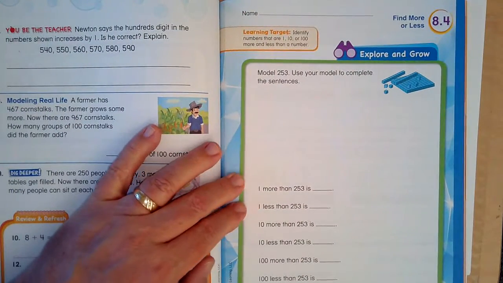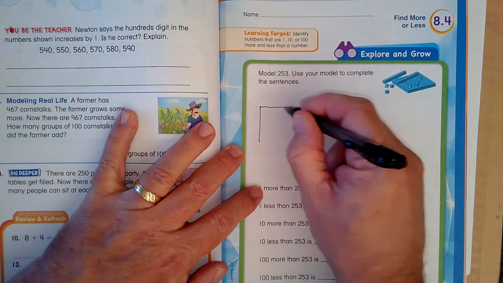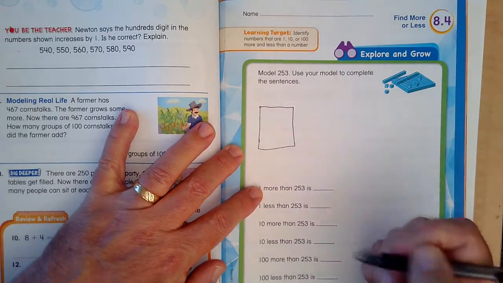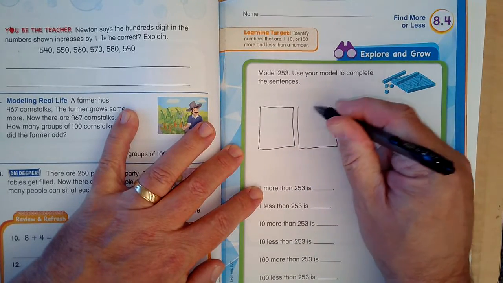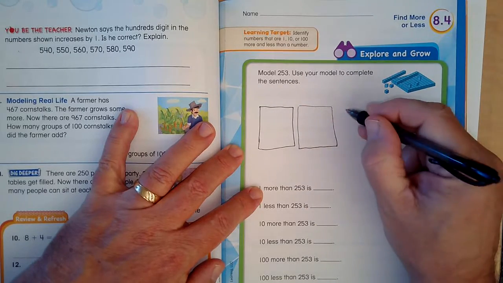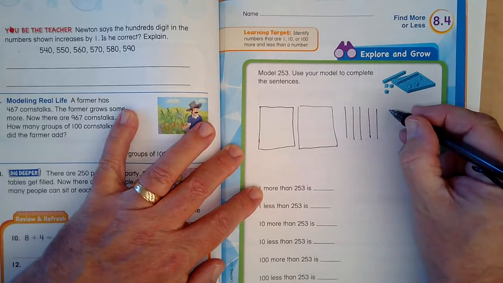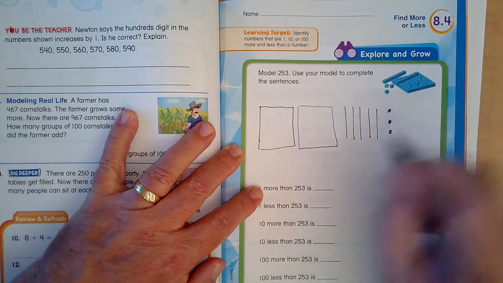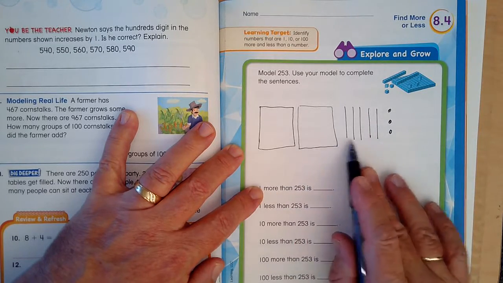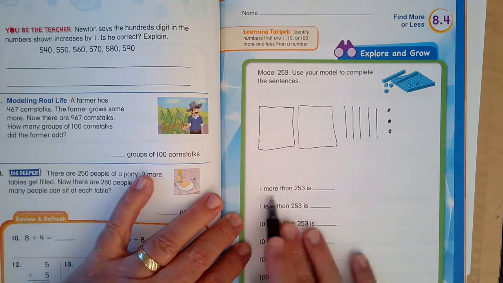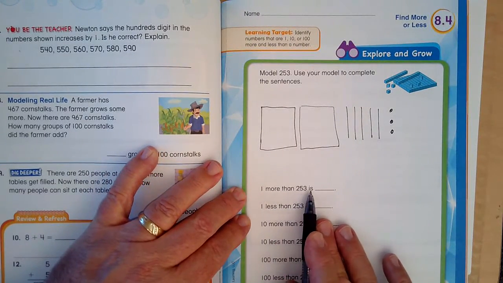So if I model 253, remember we started using our square for 100. So I have two hundreds, then I have 50. So that's 1, 2, 3, 4, 5 tens, and 3 ones. 2 hundreds, 5 tens, 3 ones. 253. Now, they're saying I want to do one more than 253.